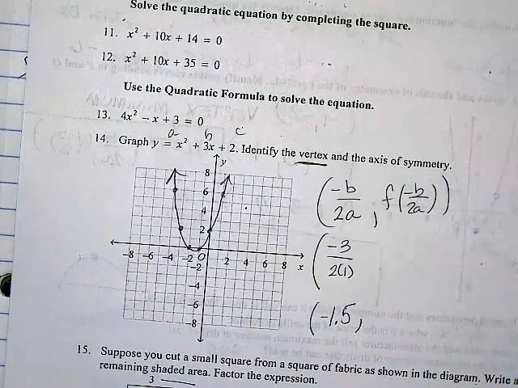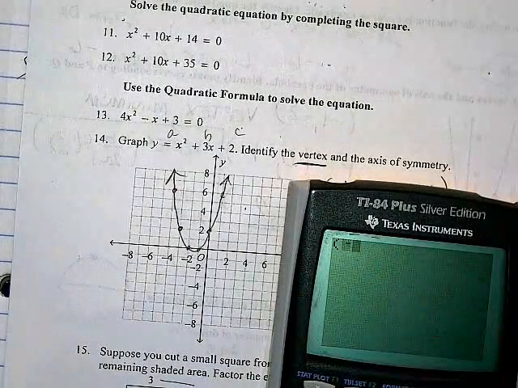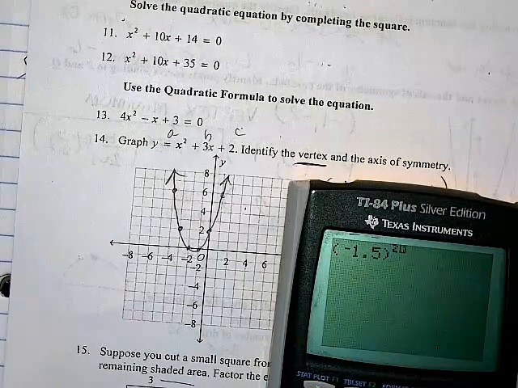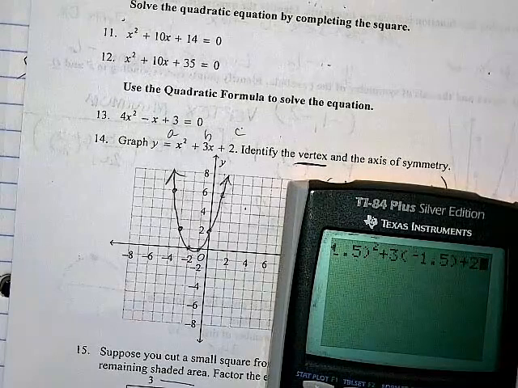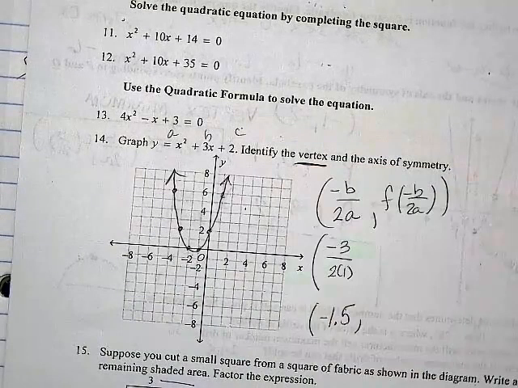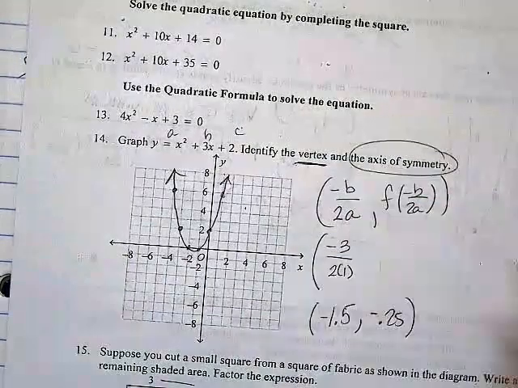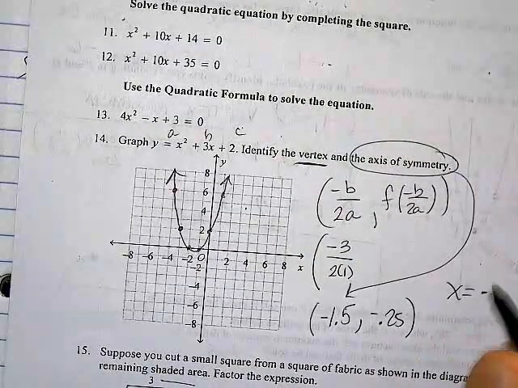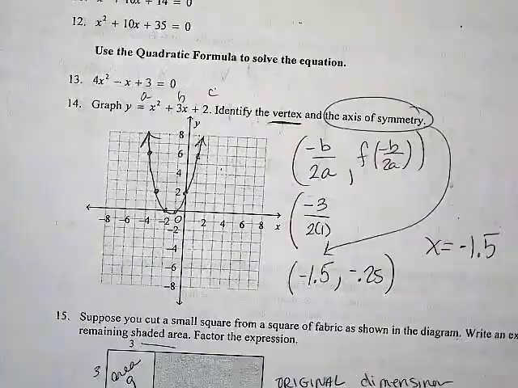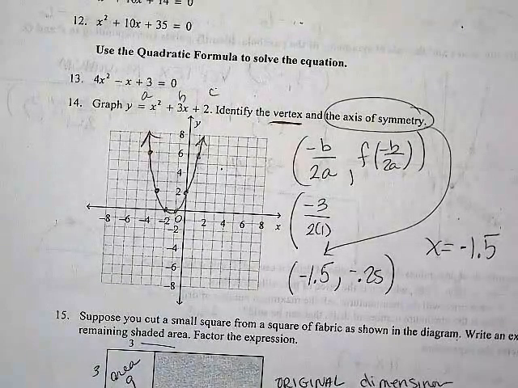And then when you plug that in, I get -0.25. And the axis of symmetry is always x equals the value of x in the vertex.